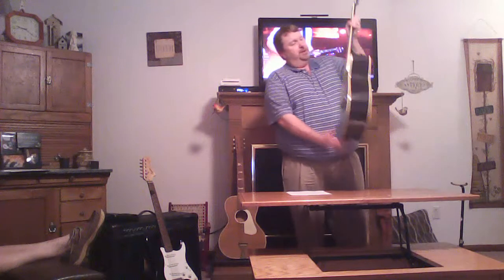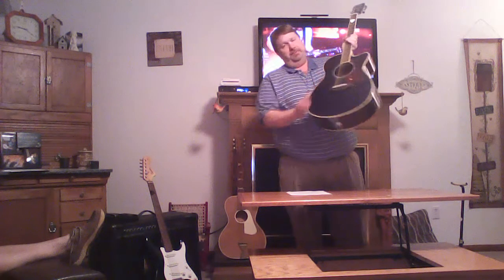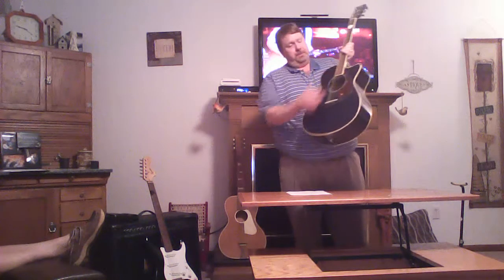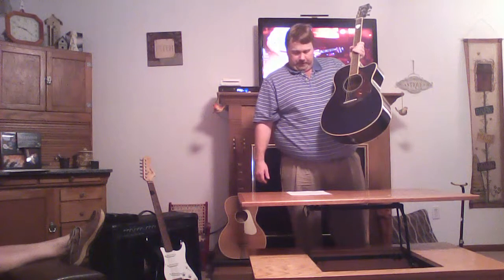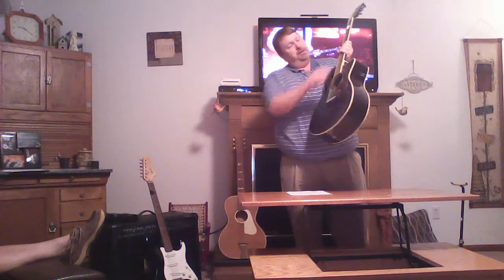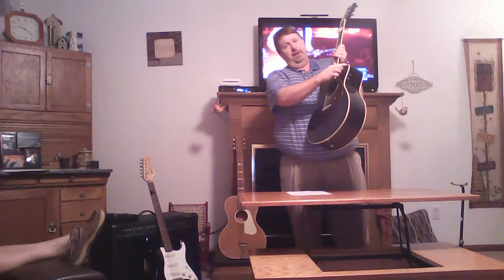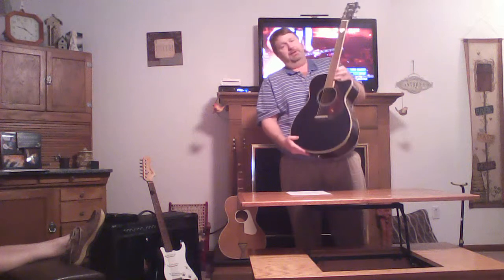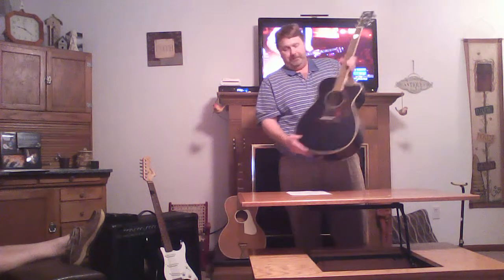The body is the largest part. That's this part right here that has the hole in right here. And it's approximately this shape on every guitar. This particular guitar has what's called a cutaway, which means it's easier to get your fingers up in this area to play higher on the neck.